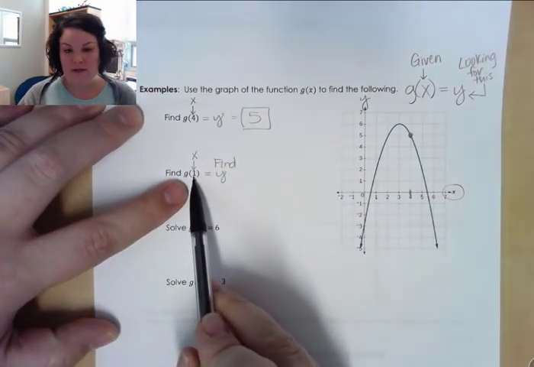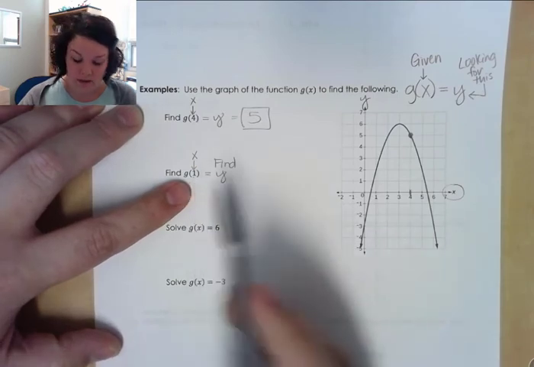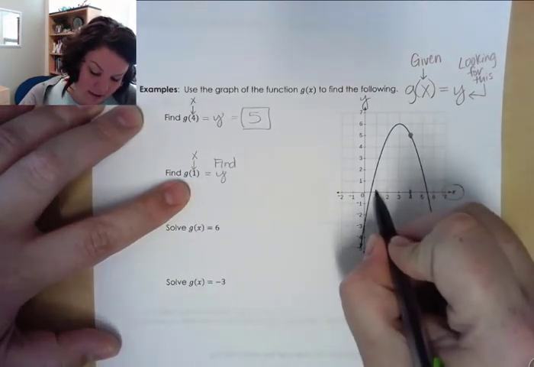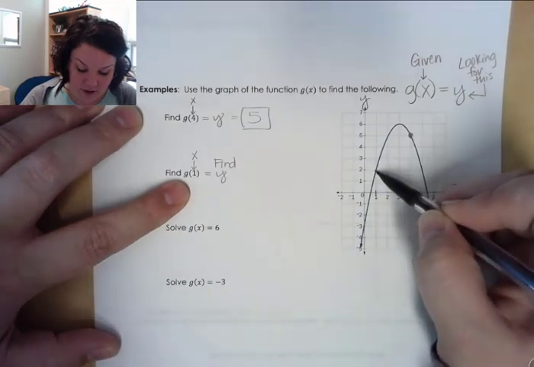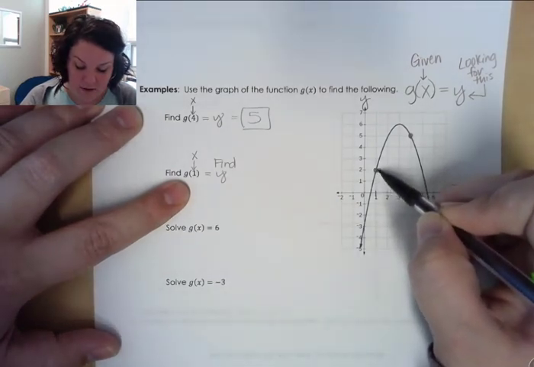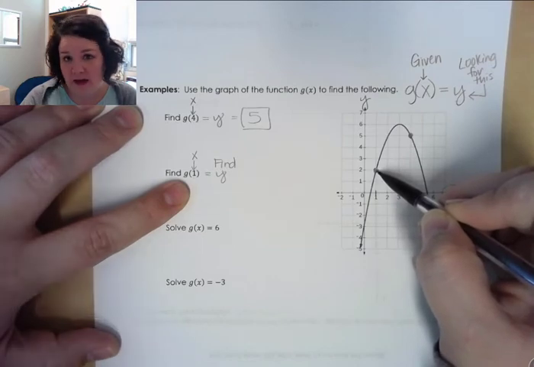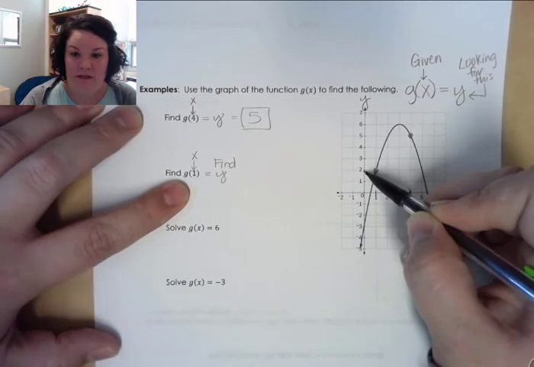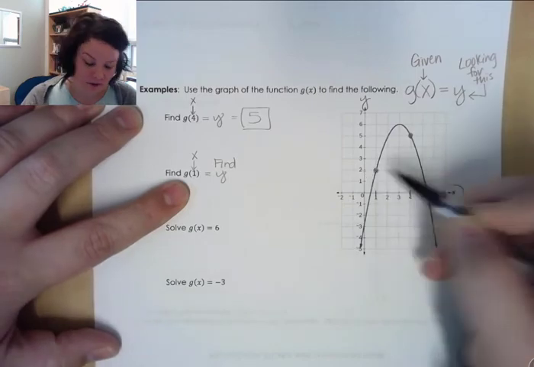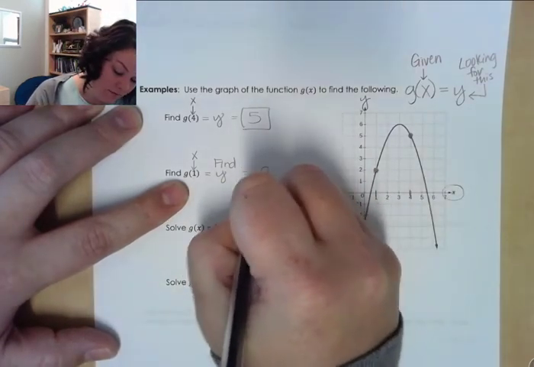So I want to go to this x value, which is 1. So when x is 1, that's right here, okay? I'm going to trace it up until I hit my picture, which it hits right here. And I just want to know what is the y value at that point on my graph. So if I look over to the left, that hits at a y value of 2. So this equals 2.